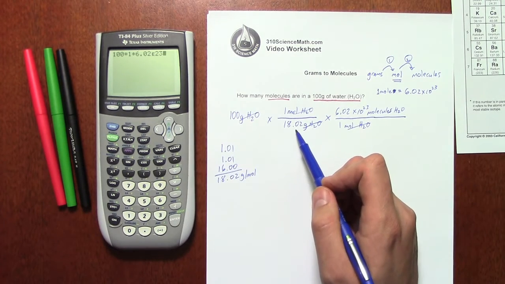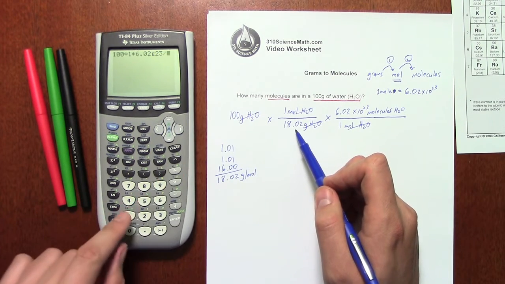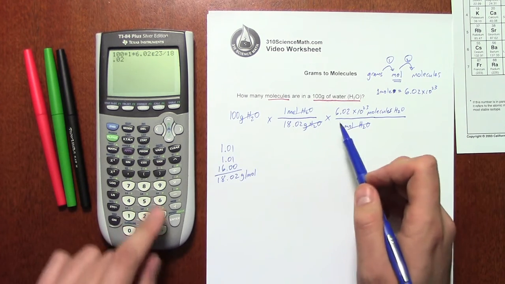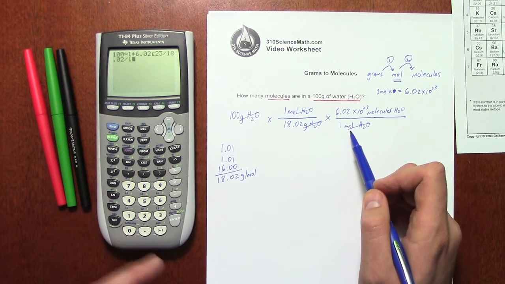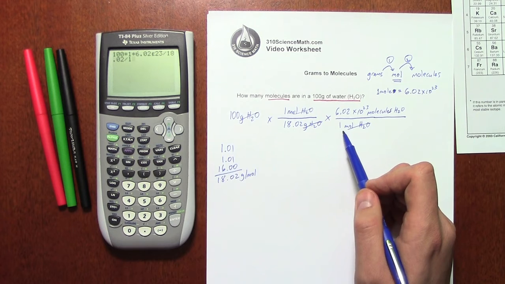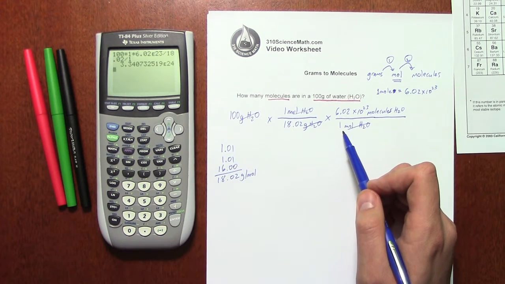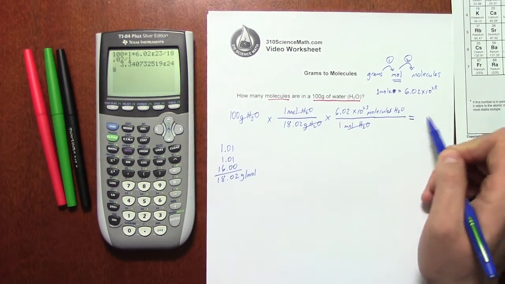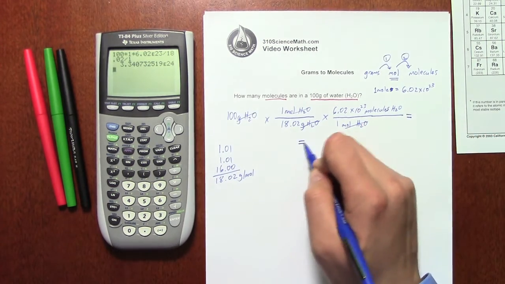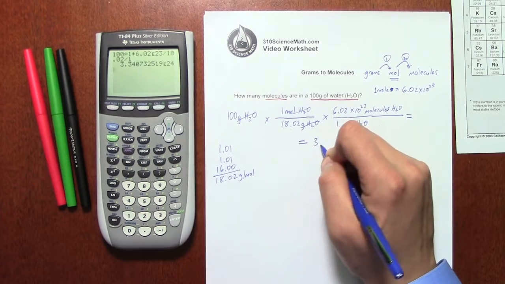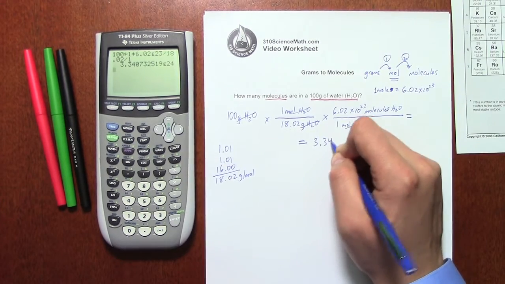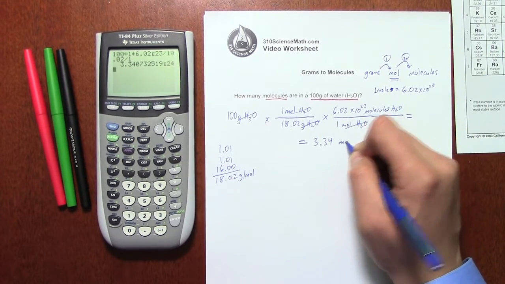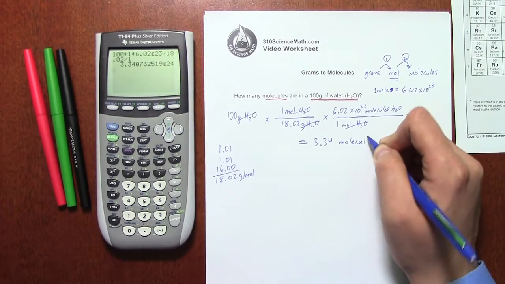Then you're going to divide the bottom numbers. So you divide by 18.02, and you can divide by 1 if you want, but we all know that dividing by 1 doesn't really change anything. So this becomes our final answer. Okay, now I don't have any space here, so I'm going to just write my answer down here. And this is how many molecules of water there are.